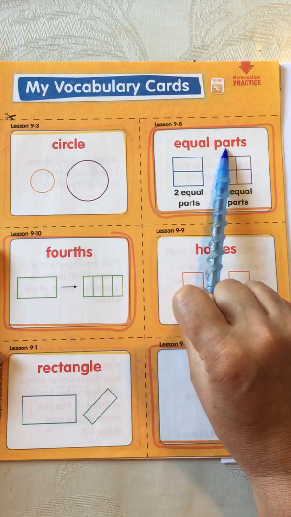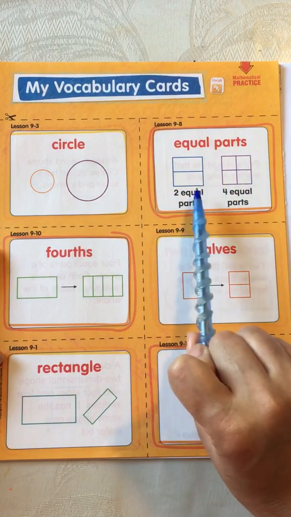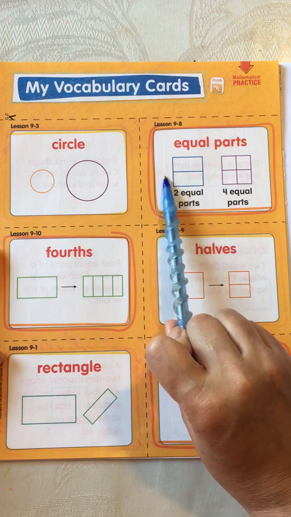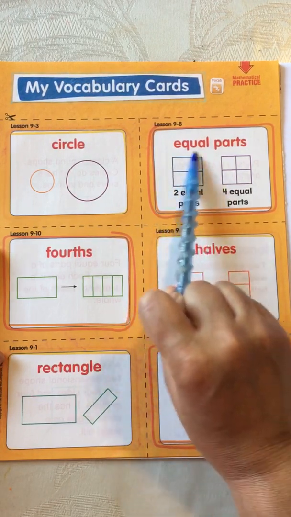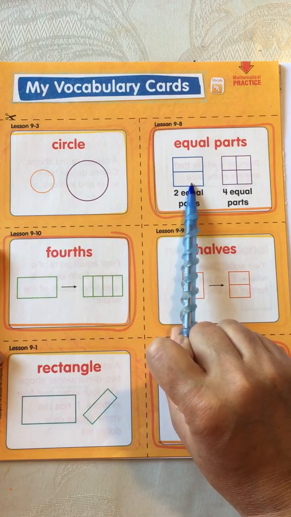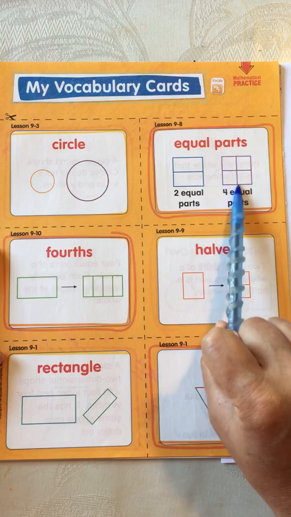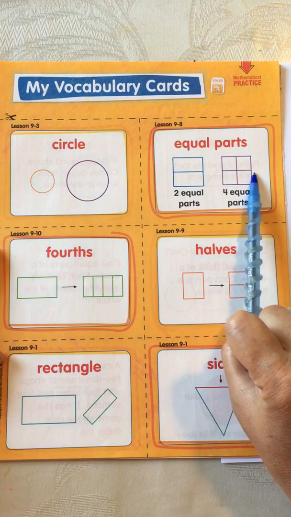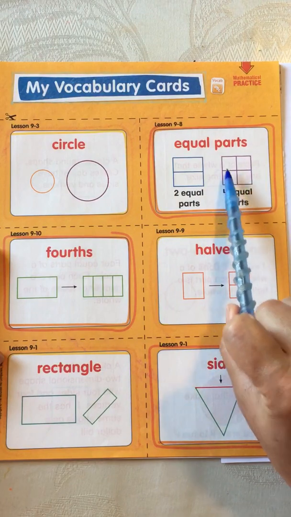Equal parts. Sometimes you can make two shapes out of one big shape, but they have to be the same. Sometimes you can cut your shape in more than two shapes, but they still have to be the same.